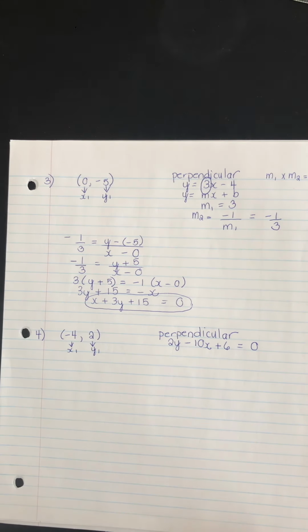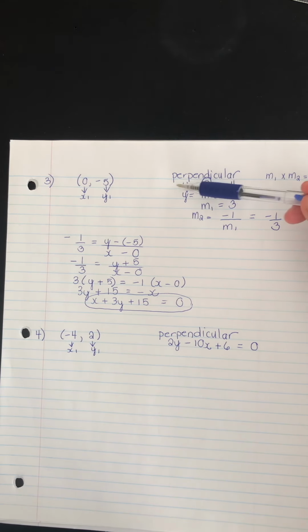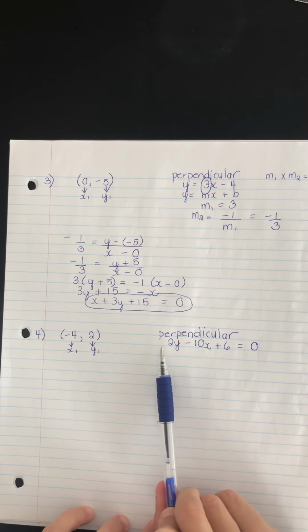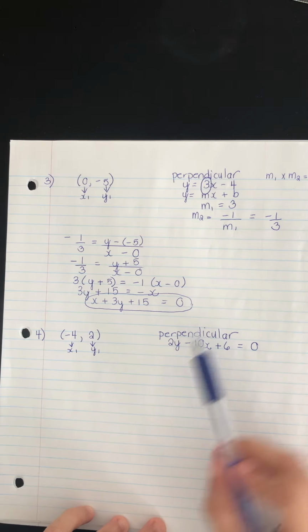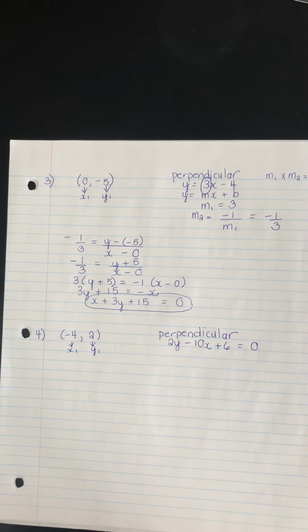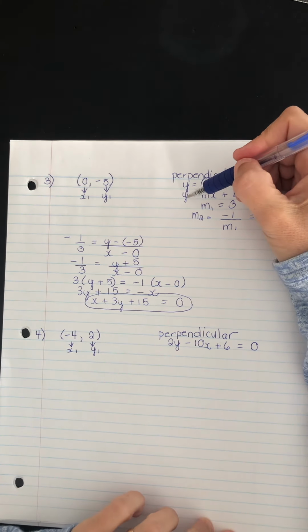Now, remember here, we took the coefficient of x as the slope of this line. What's the trick here? Is this number negative 10 the slope of this line? No way. Because first you have to make sure y is isolated.